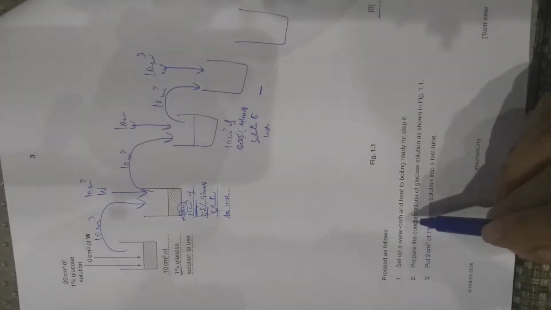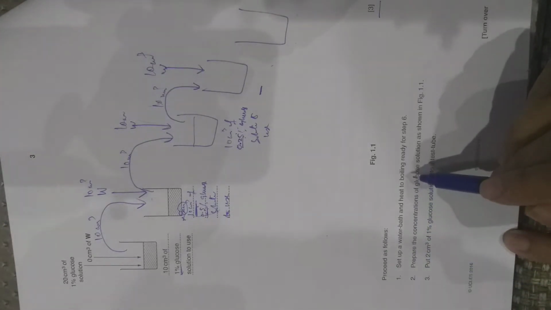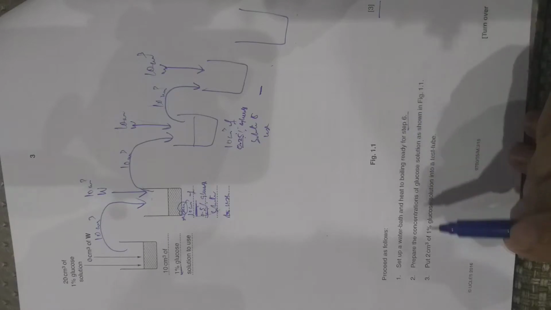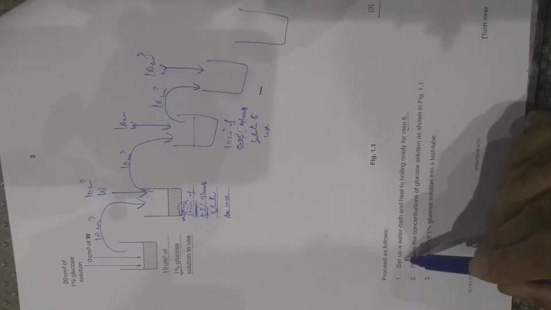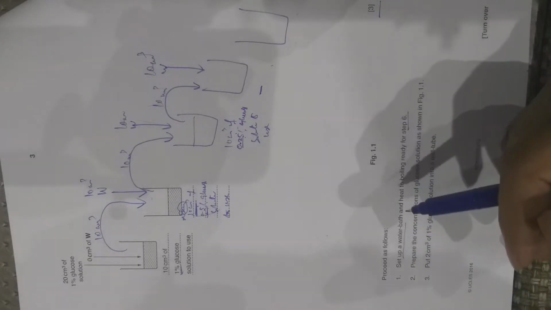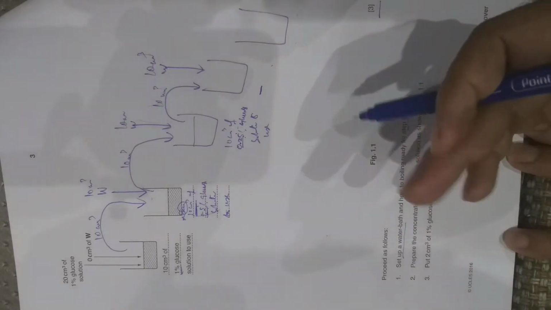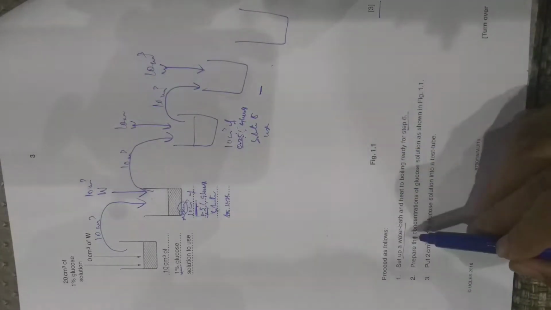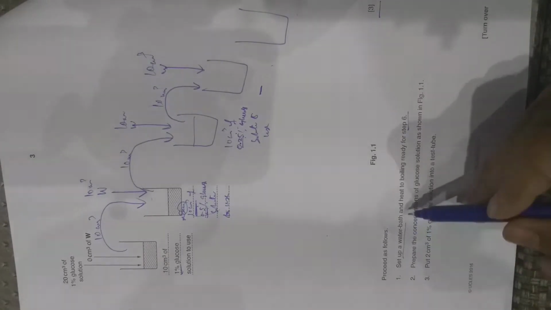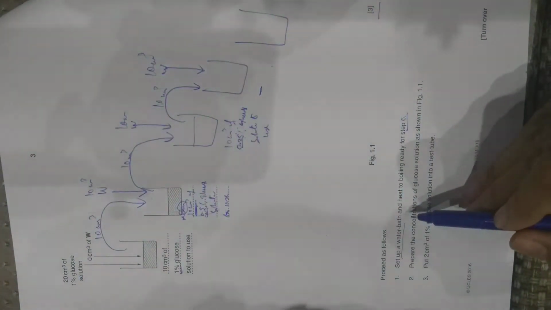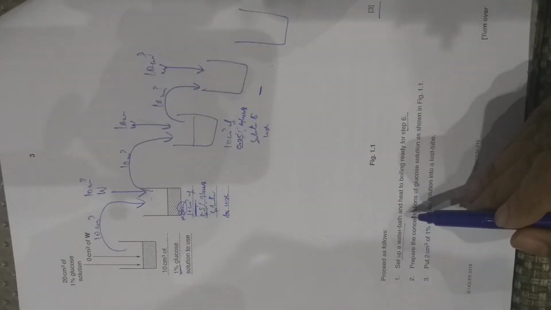Set up water bath and heat to boiling, ready for step 6. While you were reading this step the first time, you got to know that you have to carry out a food test and a water bath has to be used, so you should have set up the water bath before even reading further.